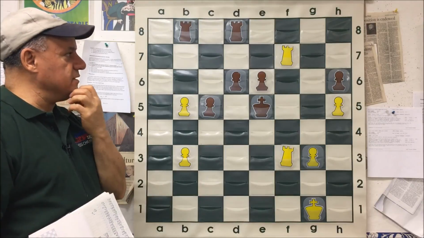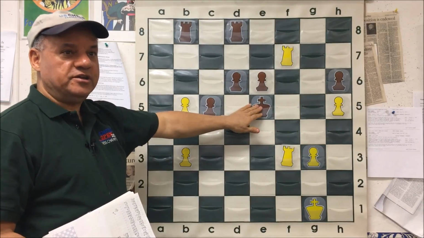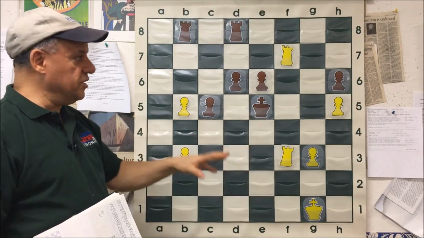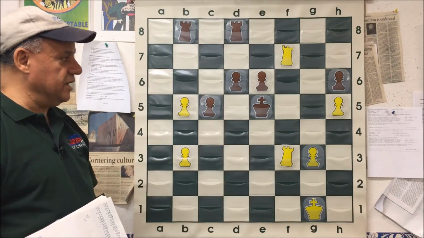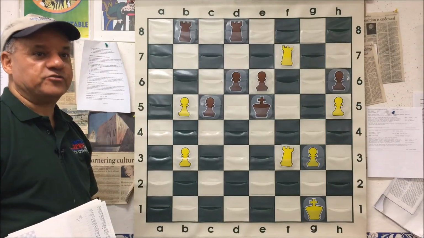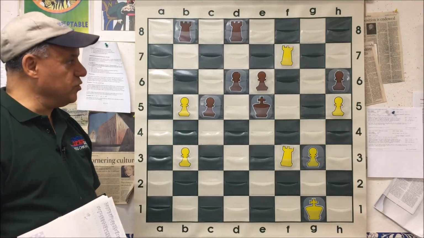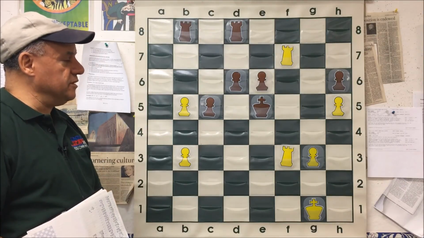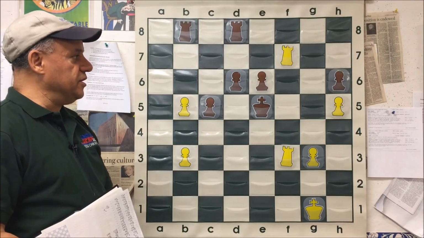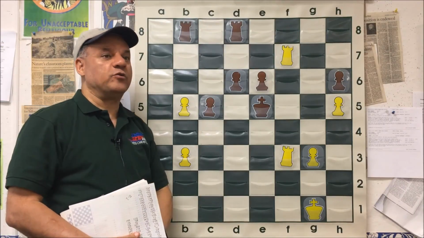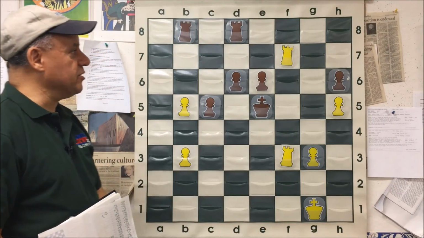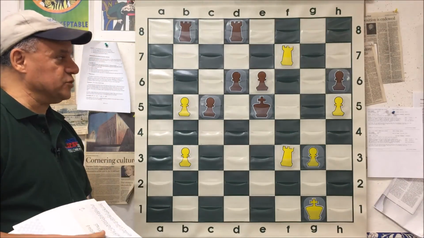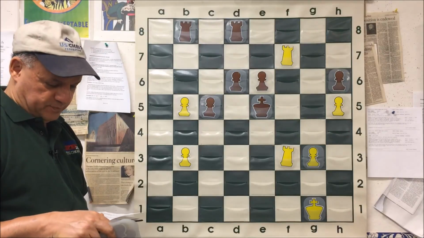This is a case where somebody's king voluntarily came to the center. Usually king coming to the center is dangerous, but we could say this is an endgame, and in the endgame it's perfectly okay. It's actually highly recommended for your king to become active in the center in the ending. The king is as strong as a rook in the ending. So remember that, guys. This is a principle, guys. King is as good as a rook in the ending.